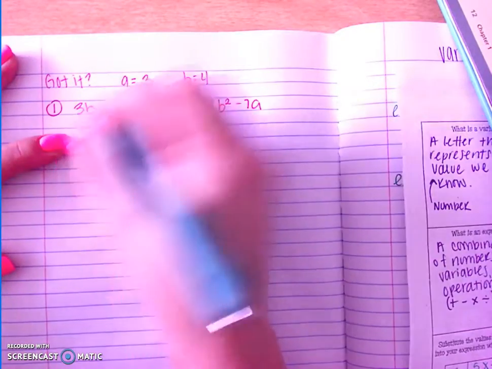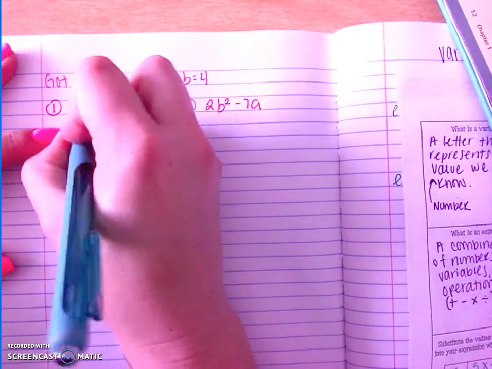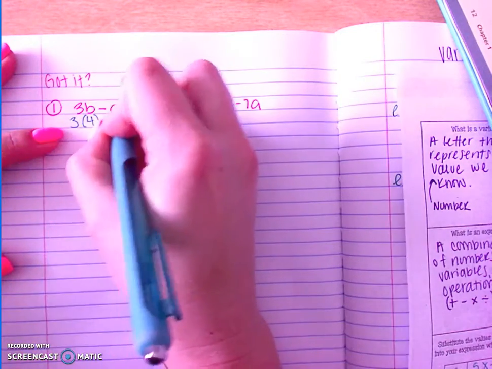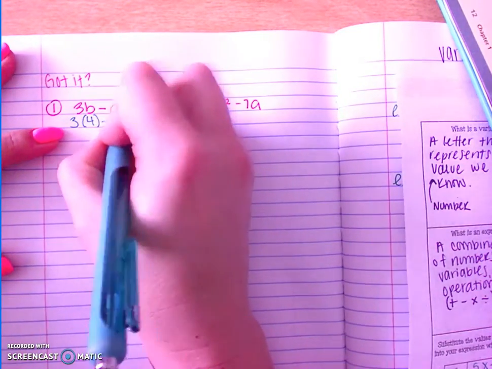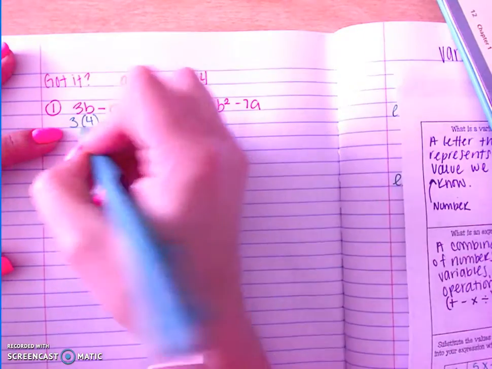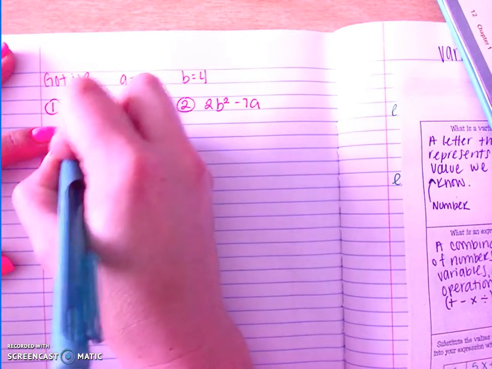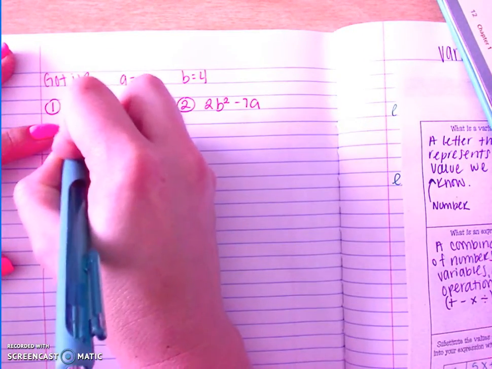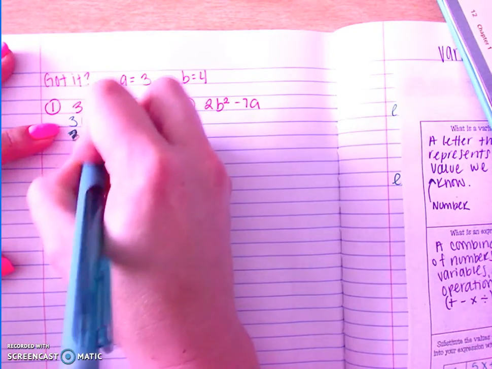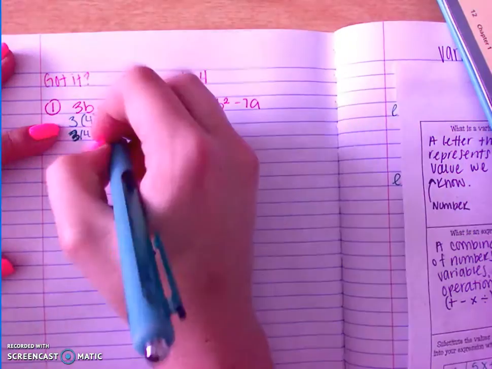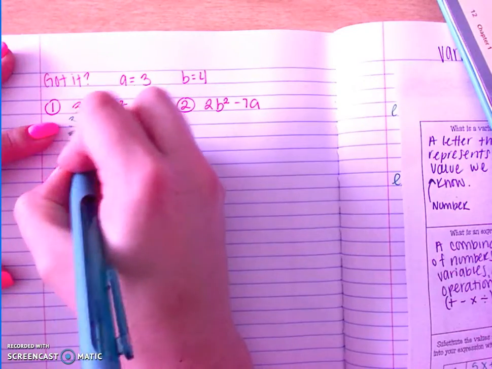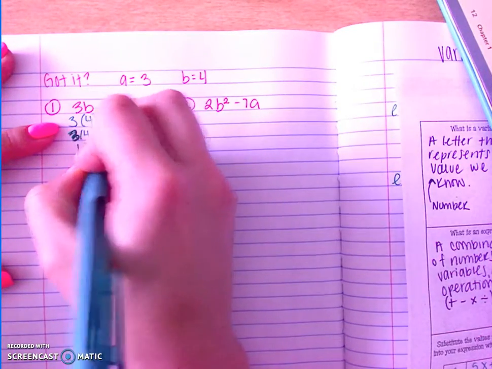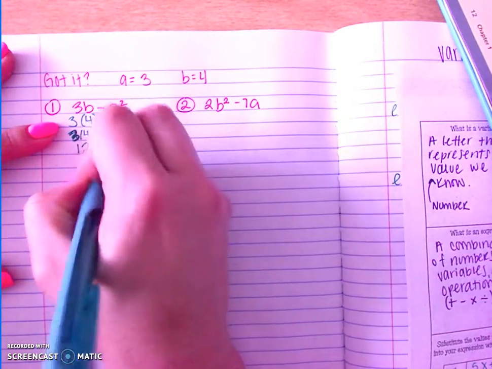So let's substitute in. 3 times B is 4, minus A is 3, and then we have it squared. Exponents first, so 3 squared is 9. 3 times 4 is 12, minus 9 is 3.